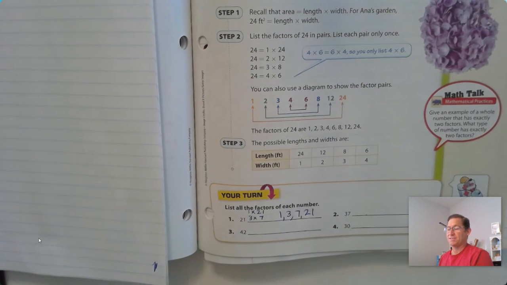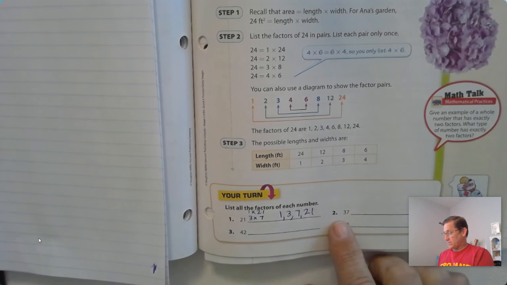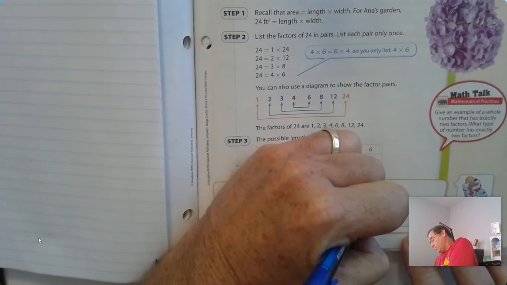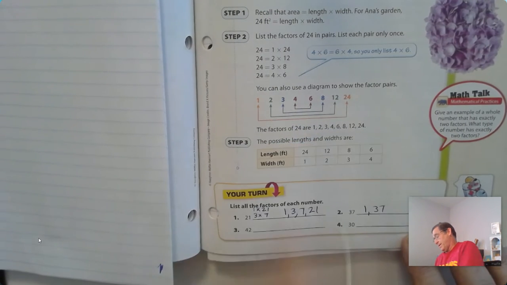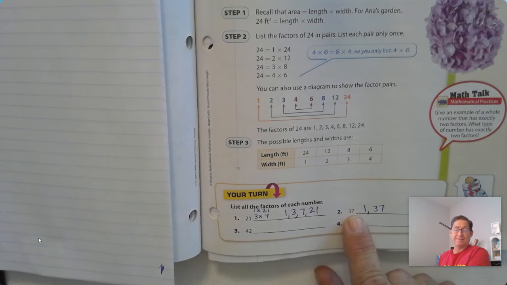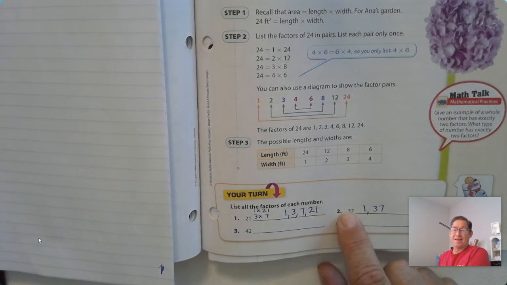All right, how about 37? Well, 37 I know is a prime number. Let's look at it. I know 1 times 37. Those are the only factors, right? So we can say 1 and 37. That's all you're going to get. 2 won't work because that's not an even number. 3 will not work because 7 plus 3 is 10, and 10 is not divisible by 3.